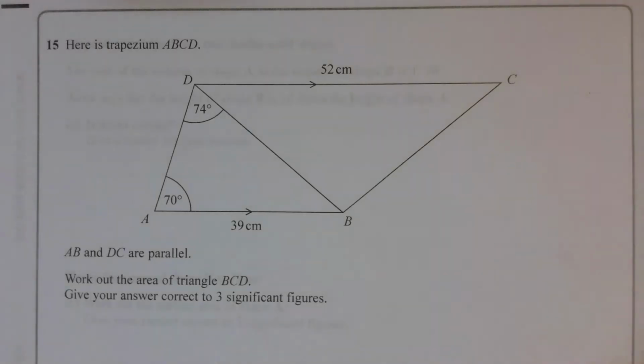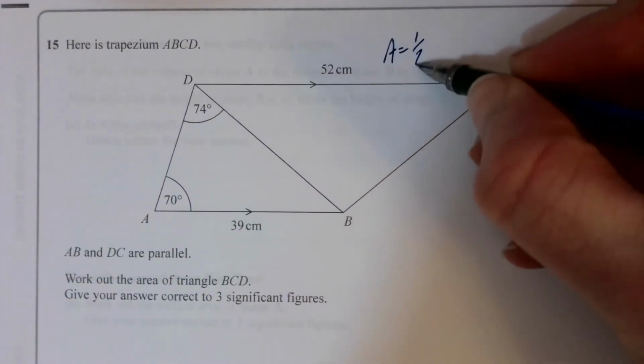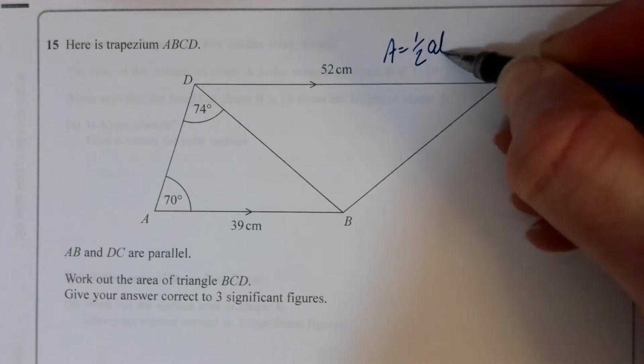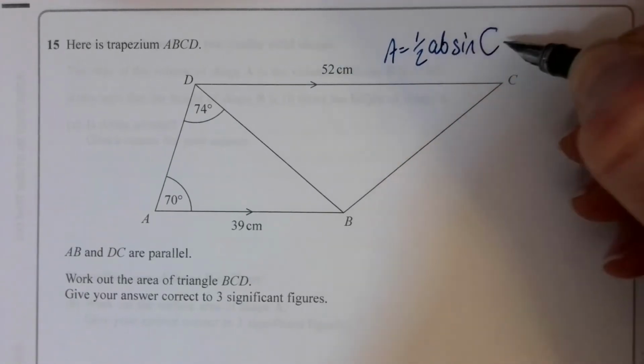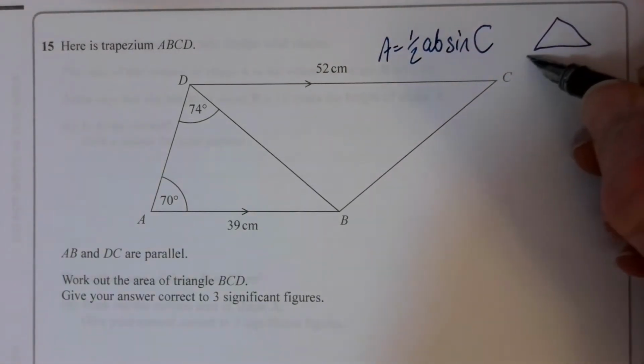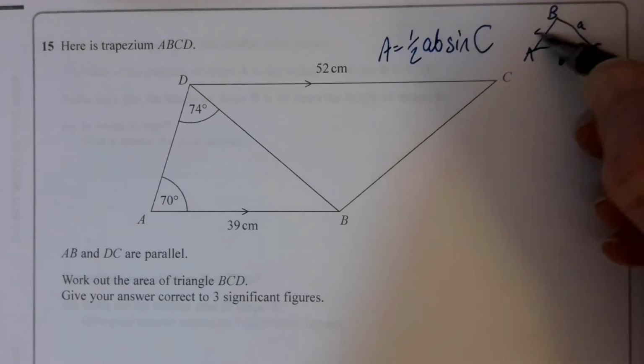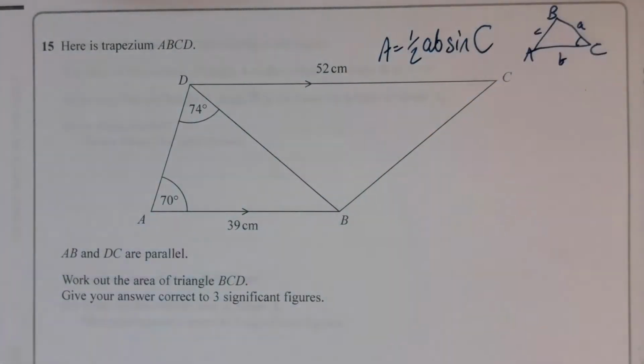Right, area of the triangle BCD. Before I go anywhere, I'm going to just remind myself of the formula for the area of a triangle, because I think I'm probably going to need that, where it's a half AB sin C. If you've got a triangle that is A, B, C, so your side A would be that side there and that side there. So it's when you've got two sides either side of an angle. That may well come in.